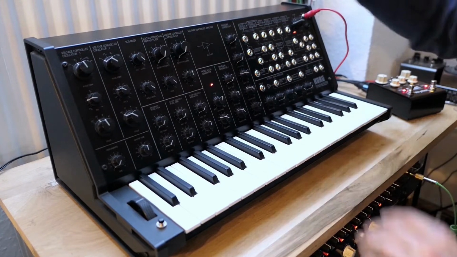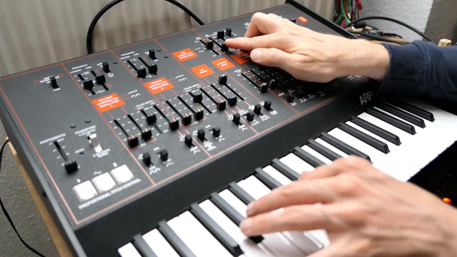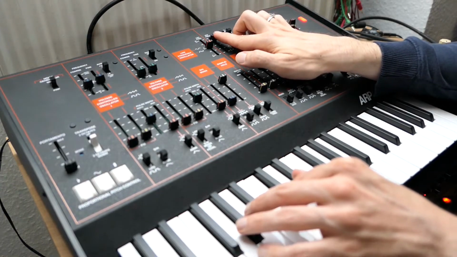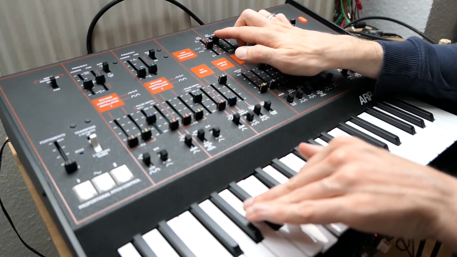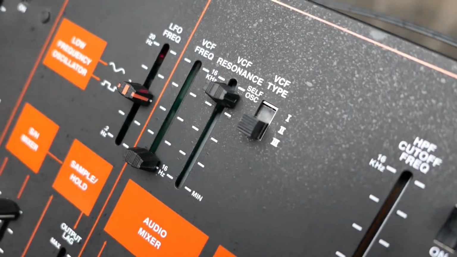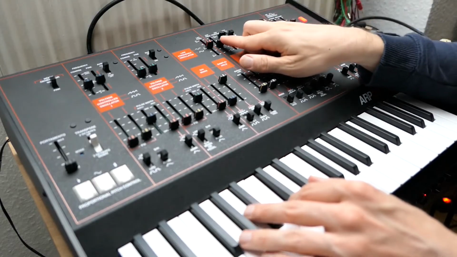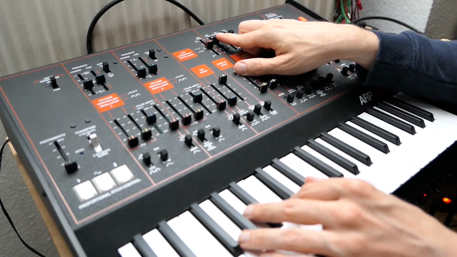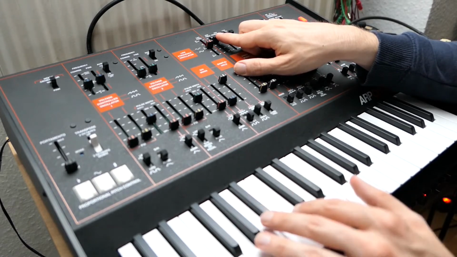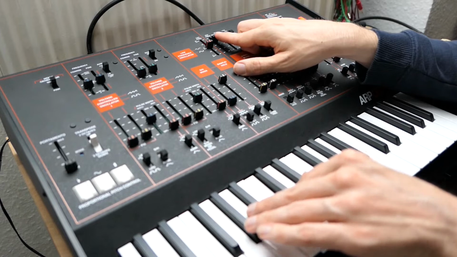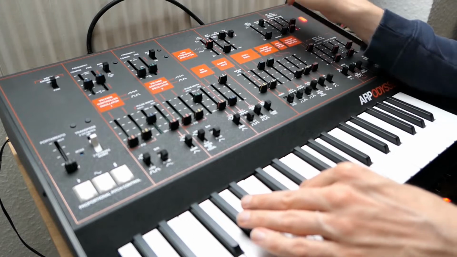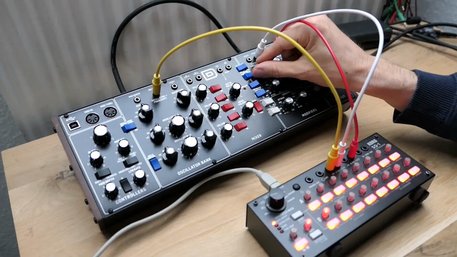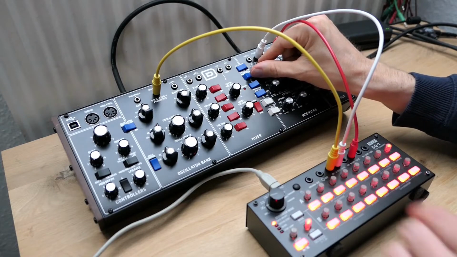The ARP Odyssey had different filters over its revisions. The first one was a 12 decibel per octave. And the later ones were 24 decibel per octave, with a bit cleaner resonance behavior. And then there is the famous, the ultimate, the one and only, the benchmark 24 decibel per octave ladder filter from Moog, which was included, for example, in the Minimoog Model D.